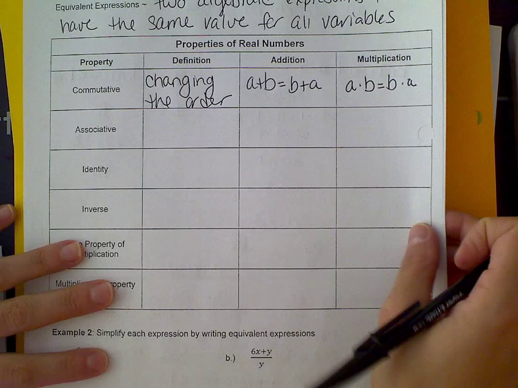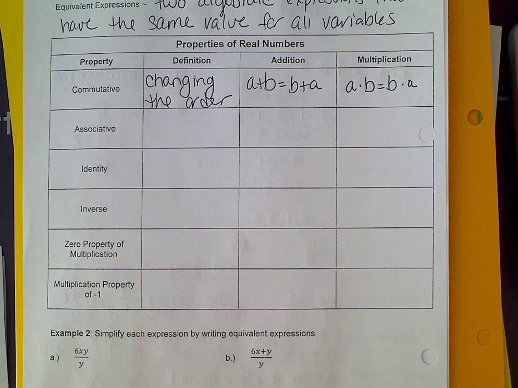All right, associative. When you associate with someone, you hang out in groups with them. So this one is just changing the groupings.